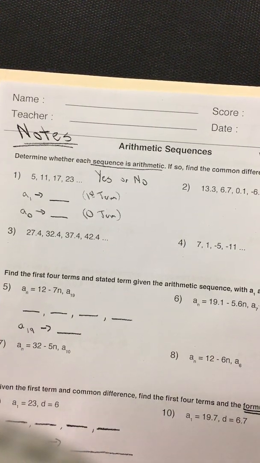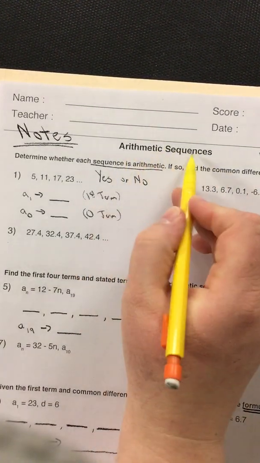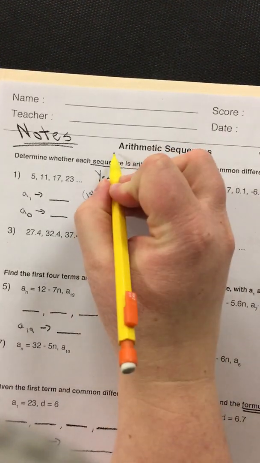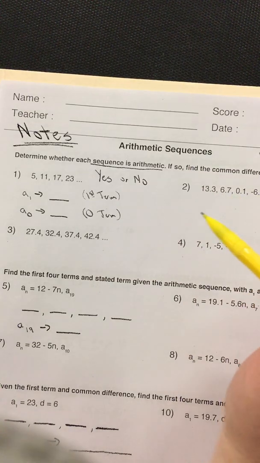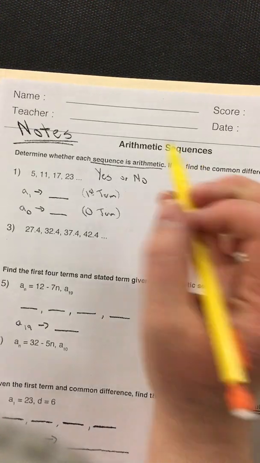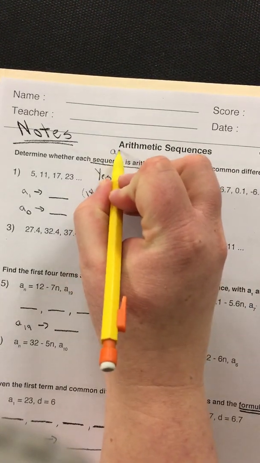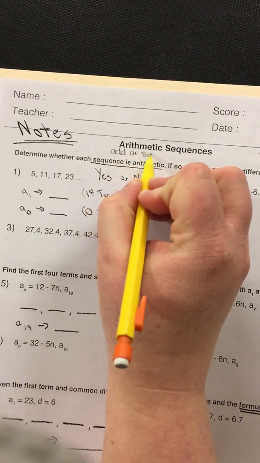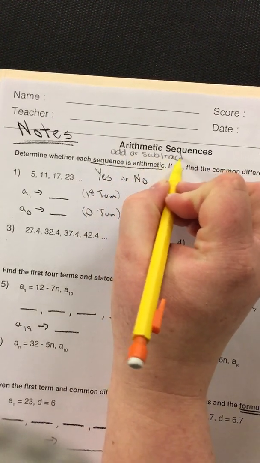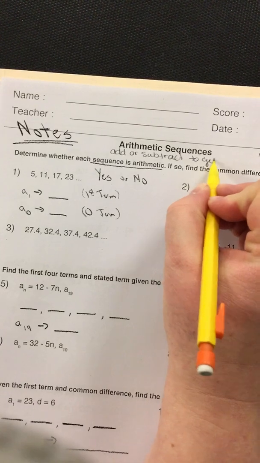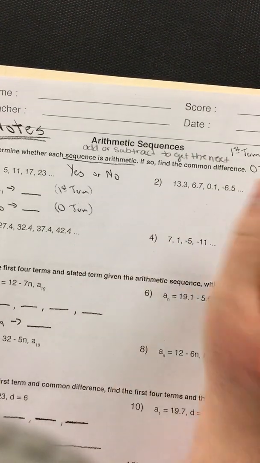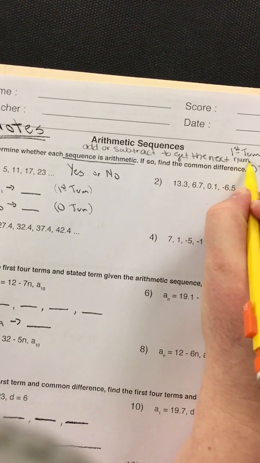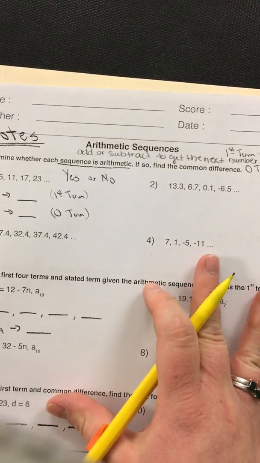All right, today we're going to talk about arithmetic sequences. Arithmetic sequence, you know what a sequence is. Everyone knows what a sequence is. You've been finding those since kindergarten. Arithmetic means that you either add or subtract to get the next number. Okay, so you're going to add or subtract to get the next number.